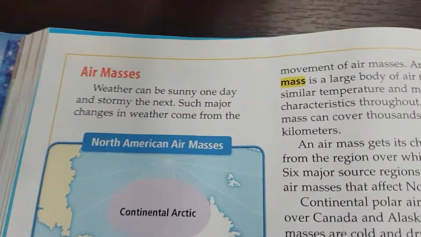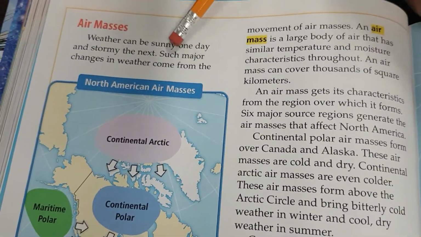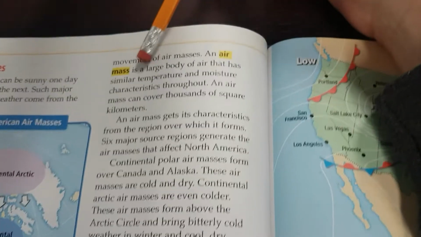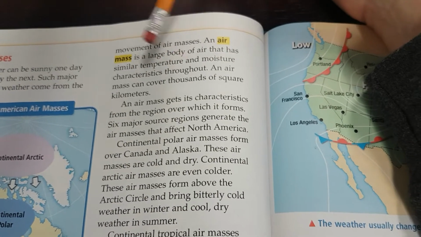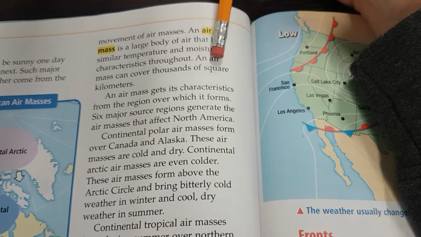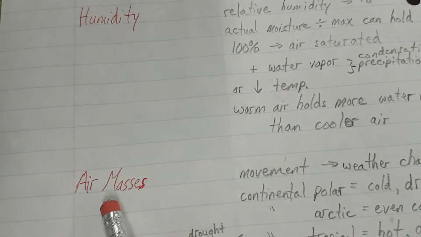Okay, let's go on and do air masses. Page 226. Air masses. Weather can be sunny one day and stormy the next. Such major changes in weather come from the movement of air masses. An air mass is a large body of air that has similar temperature and moisture characteristics throughout. Similar temperature, similar moisture. An air mass can cover thousands of square kilometers. Okay, so movement, arrow, weather change. Movement of air masses causes weather change.